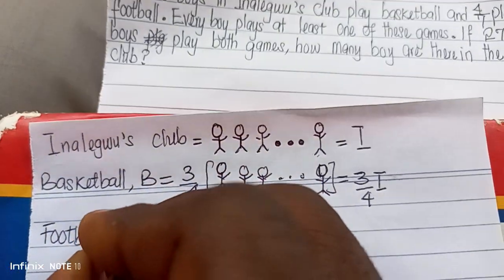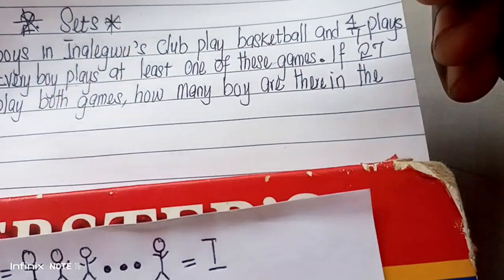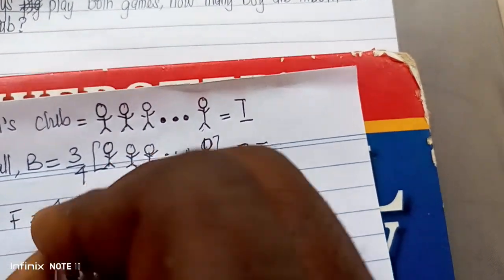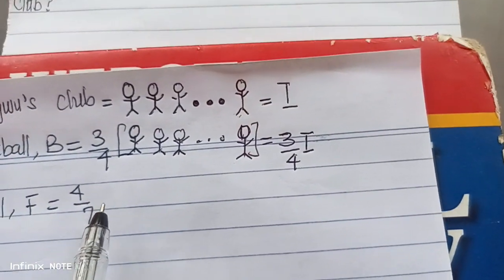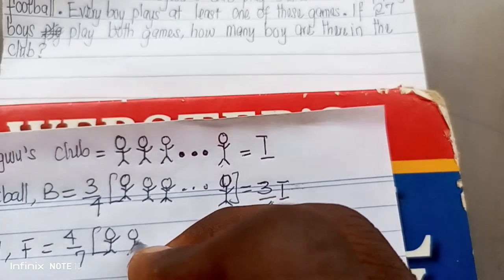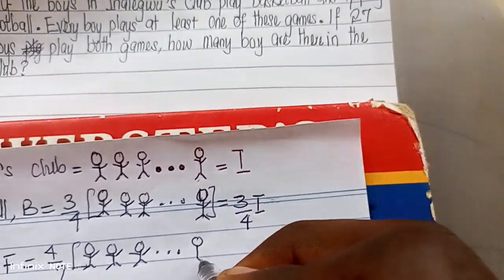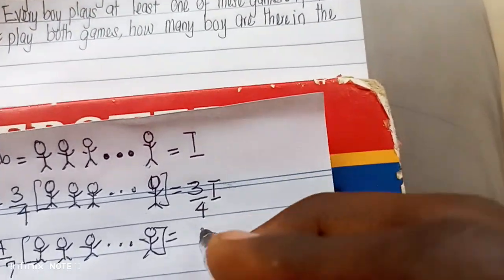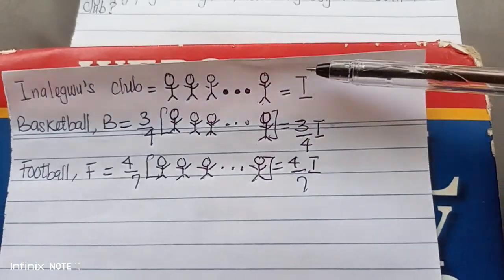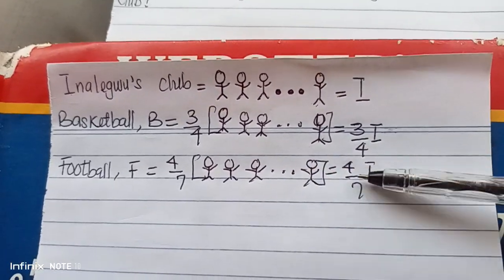Now for football also, that is F. What do we have here? We have 4/7 of them. So we have 4/7 I. So the total number is I. Basketball 3/4 I. For football 4/7 I.